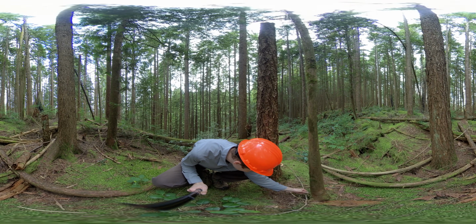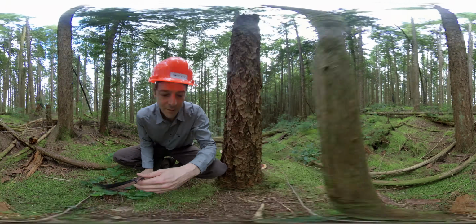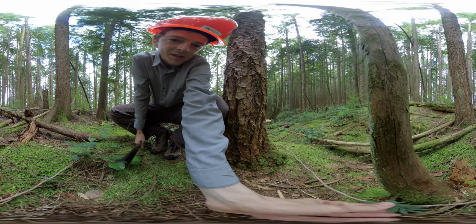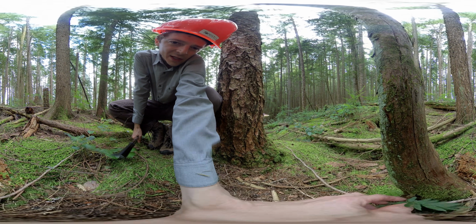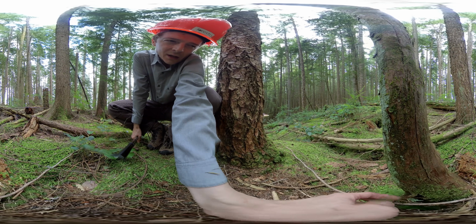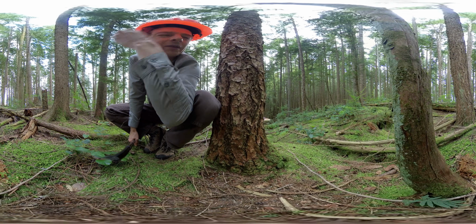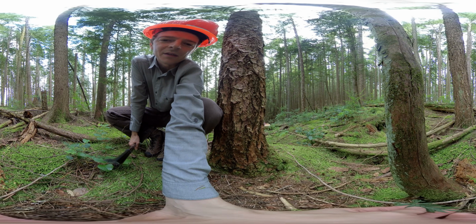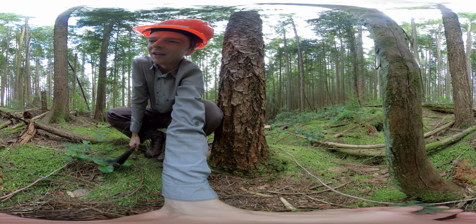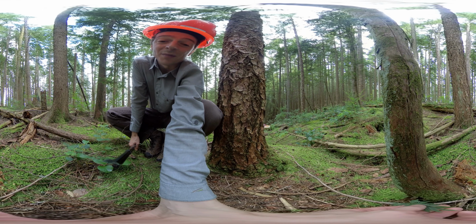Oh, there's a little tiny thing here. Let's see, this isn't a very good specimen, but I'm pretty sure that is a licorice fern. Polypodium, oh, now I can't remember. Glycyrrhiza is I think the specific epithet. I have to look up the scientific name. I don't always remember the scientific names either.